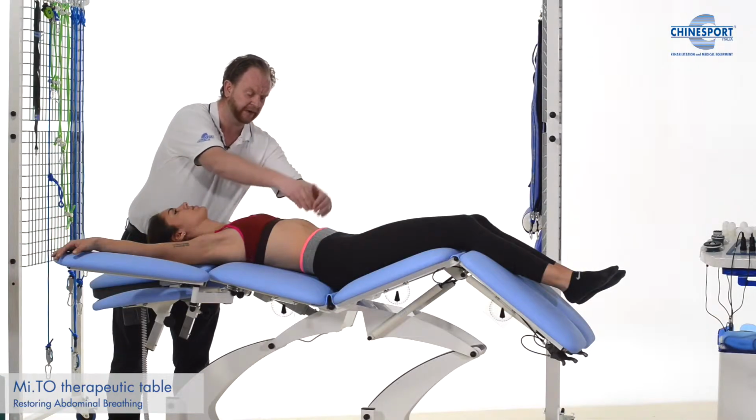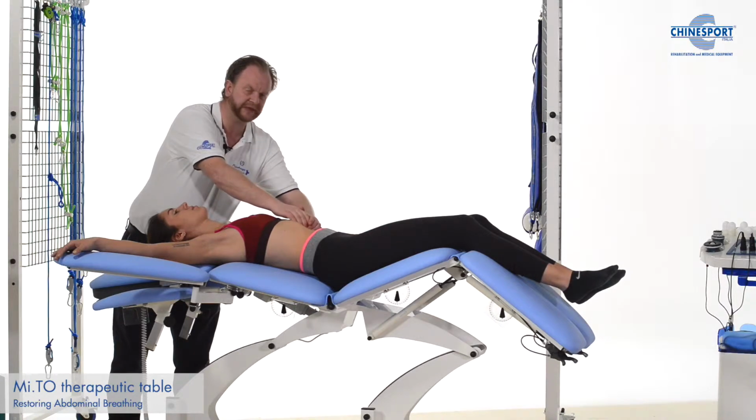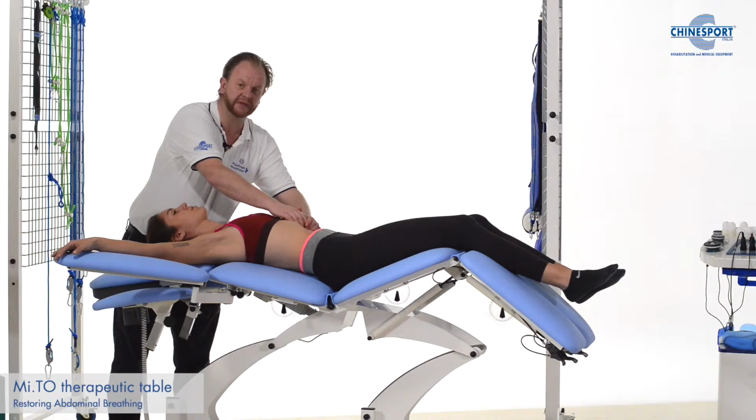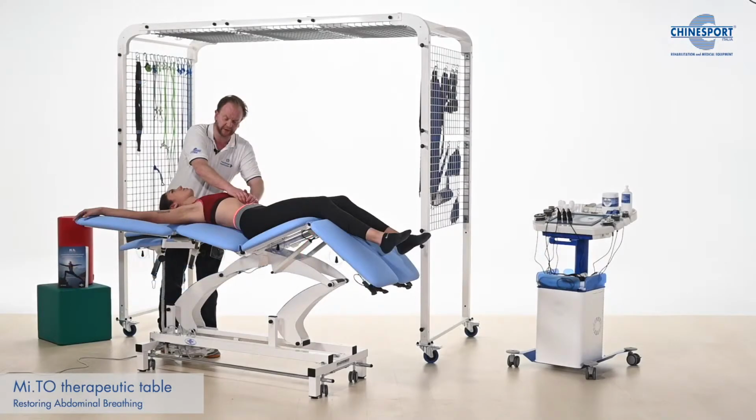ribs coming up. We can also use some manual release techniques in order to release the diaphragm, and I would keep my hands here for a couple of minutes, and every time she breathes out, I add some more pressure, going deeper under the ribs. Of course, we would do that on both sides.